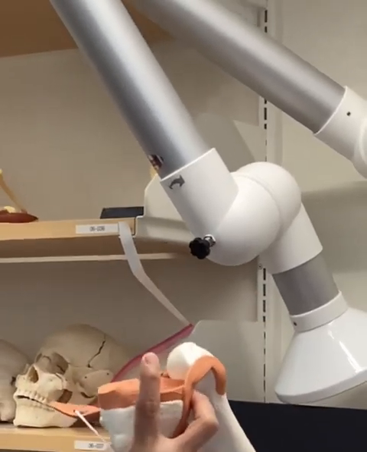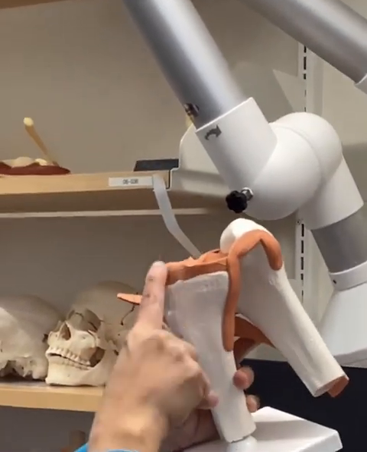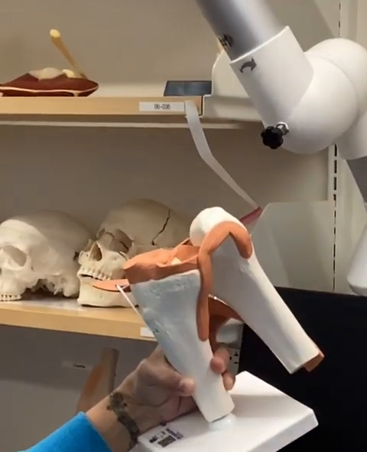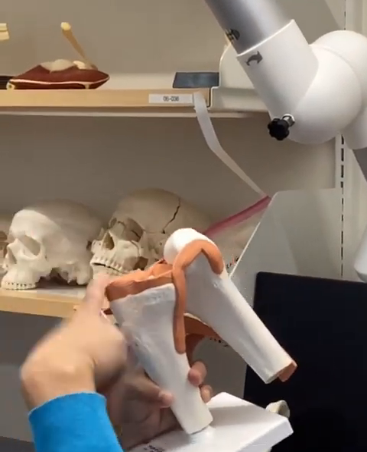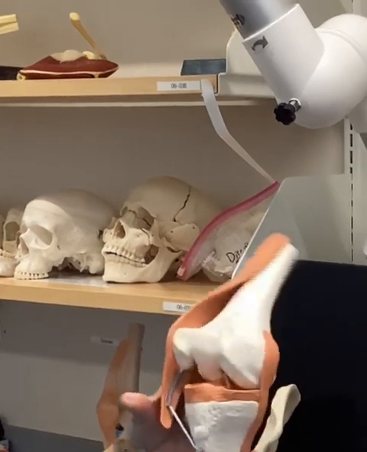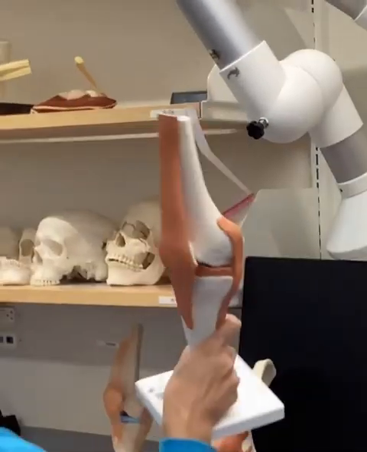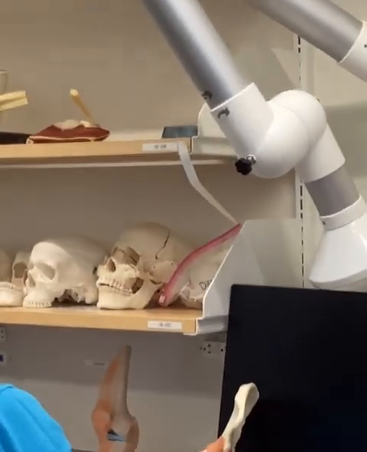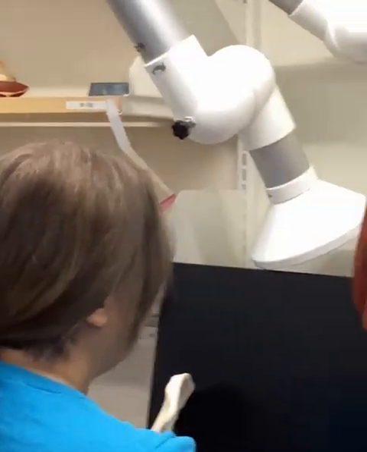Okay. And what about this? Meniscus. Meniscus on the medial side, medial meniscus. On the lateral side, lateral meniscus. Very complicated joint in the body. Okay. Any other joint? What about this?